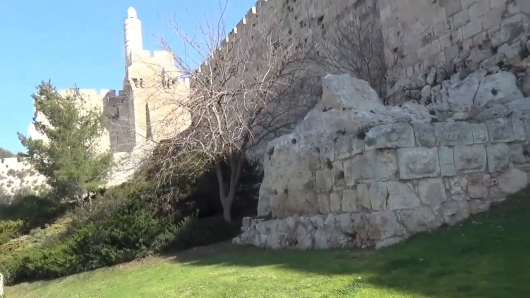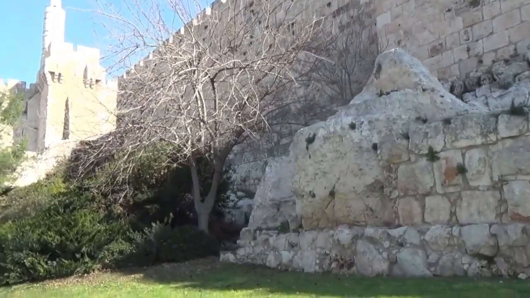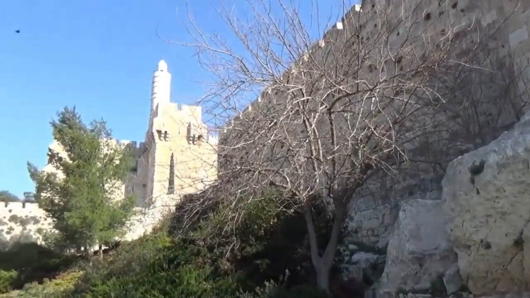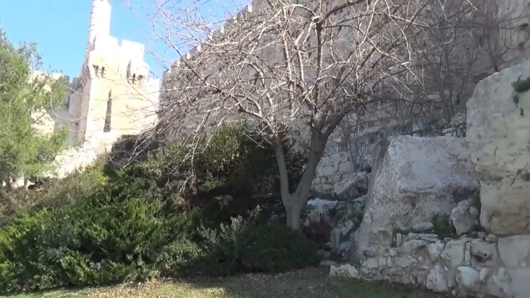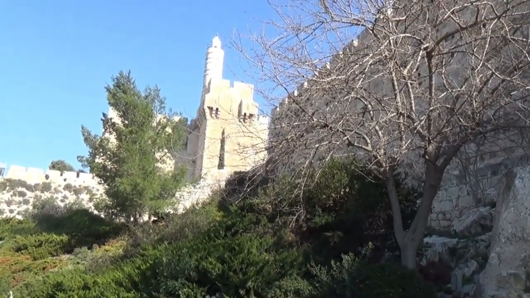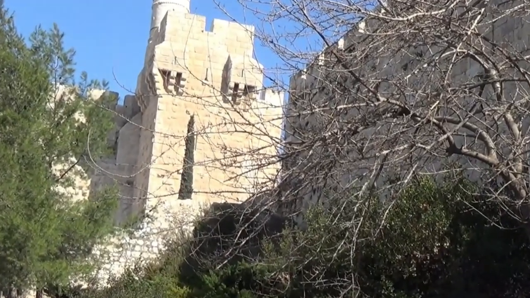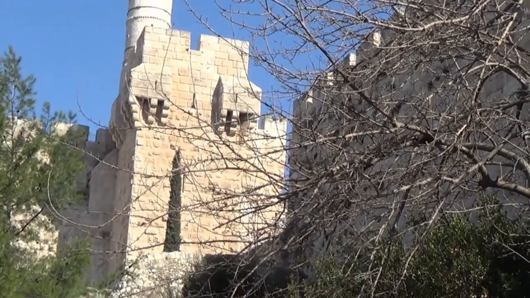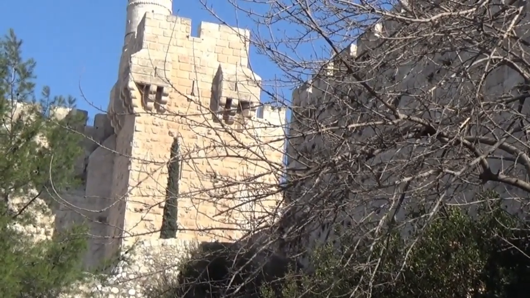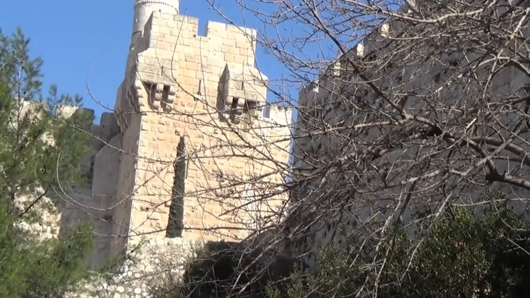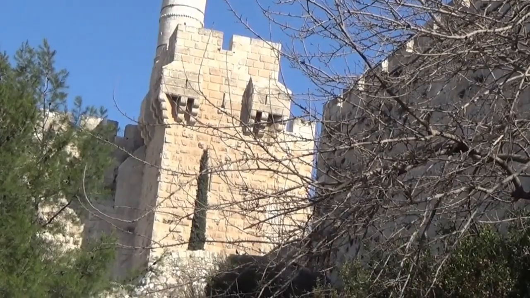And when we get around this tree, we can see a tower. Alright, so let me tilt up and zoom in. And there you have a tower, which is a separate structure which is connected to the wall. But it's a fortified tower and is higher up than the rest of the wall.